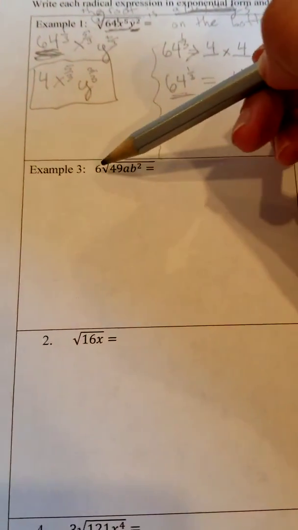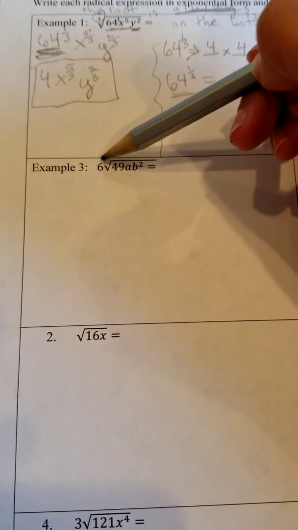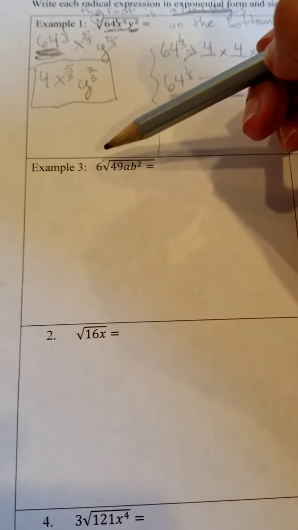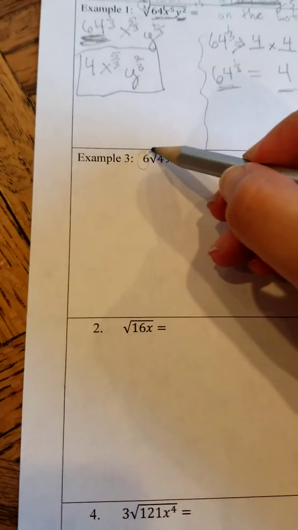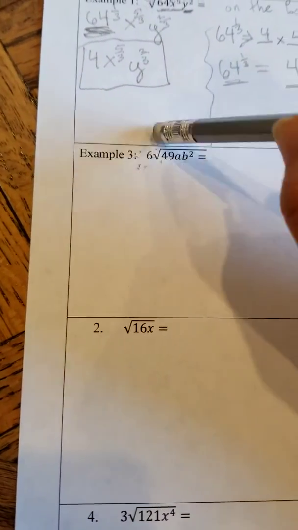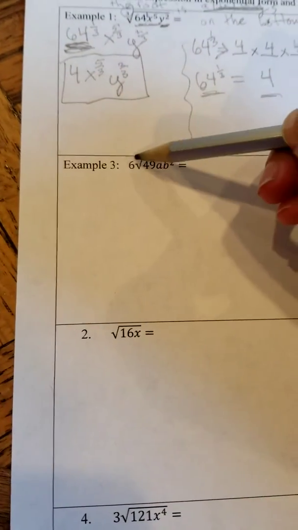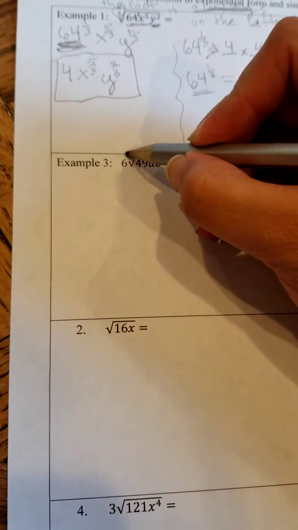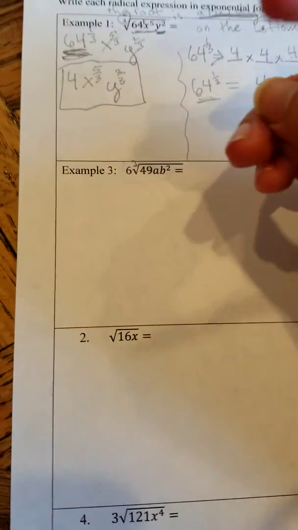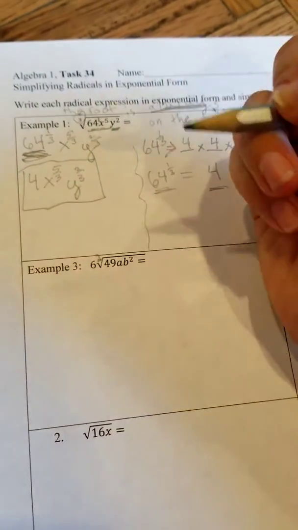Uh-oh. Do you see the 6 right here? The 6 is being mischievous, so we need to figure out what to do with this guy. Anyways, also what happens when I don't have a little number right here? If I don't have a little number right here, you know what kind of root it is. It is a square root. There's an invisible 2 right there. I'll put a little invisible 2 there, okay?